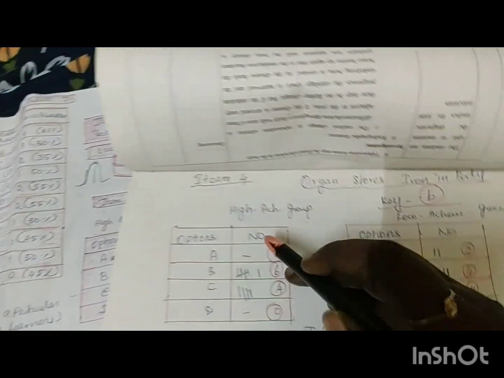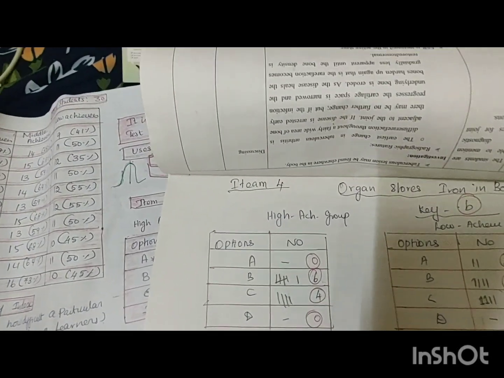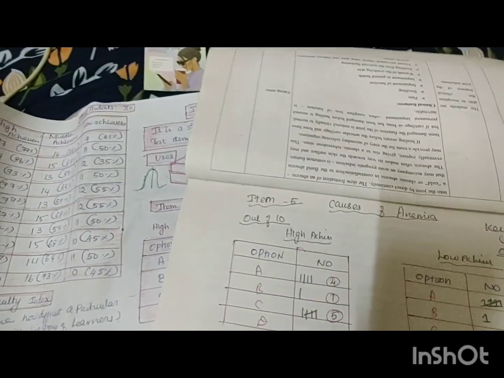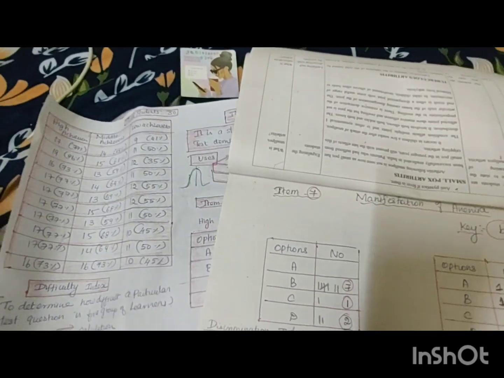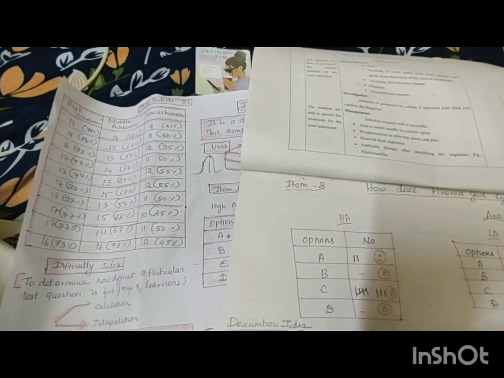So item number 4. Okay, item number 5, causes of anemia. Item number 6, leading cause of anemia. Item number 7, manifestation of anemia. This is item number 8, how anemia. Like that you have to develop it for the 22 questions. Okay, so this is how I have done it.